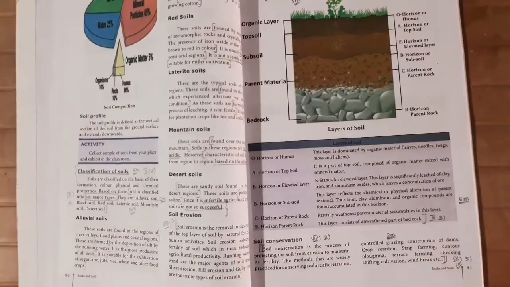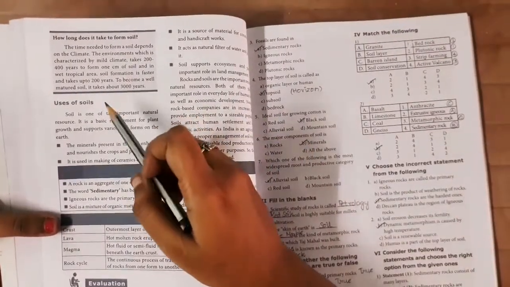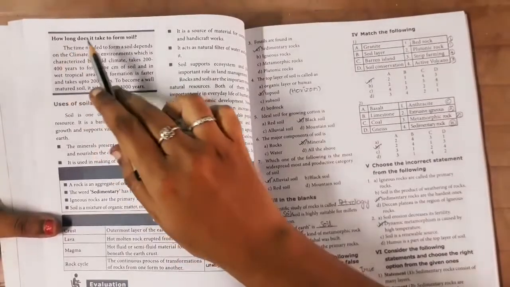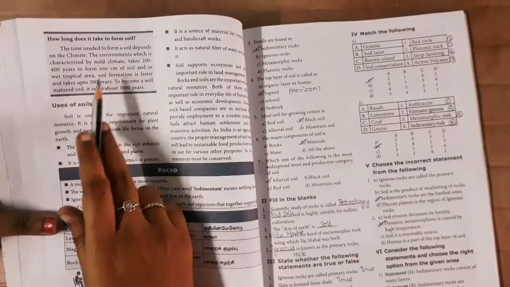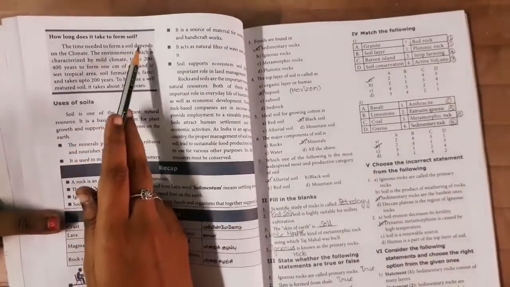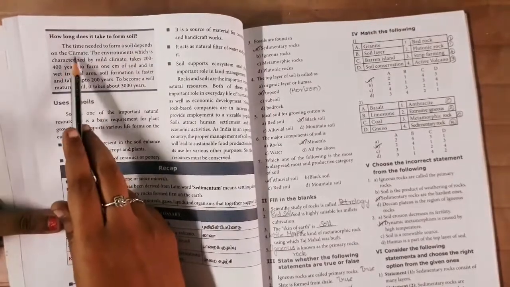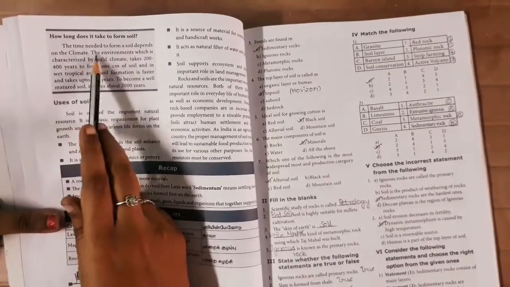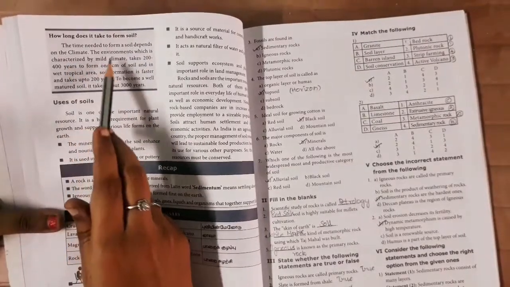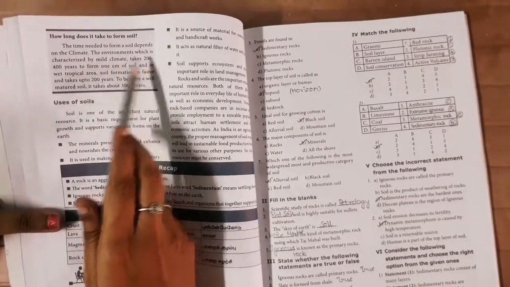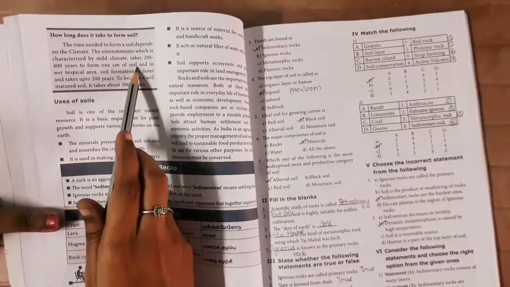Okay, dears. Now we are going to see one general knowledge thing. How long does it take to form soil? The time needed to form soil depends on climate. An environment characterized by mild climate takes 200 to 400 years to form 1 centimeter of soil.